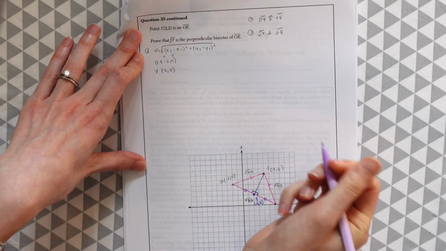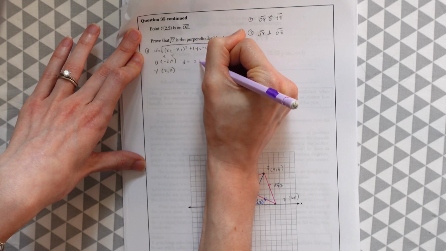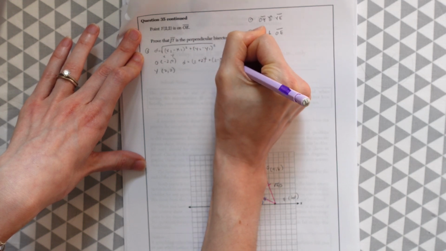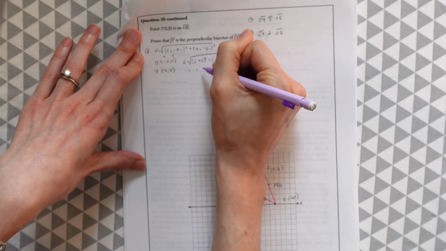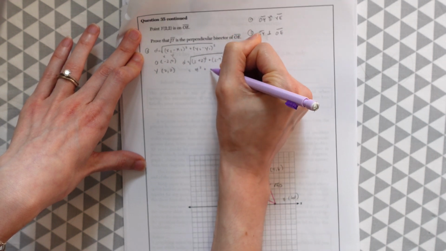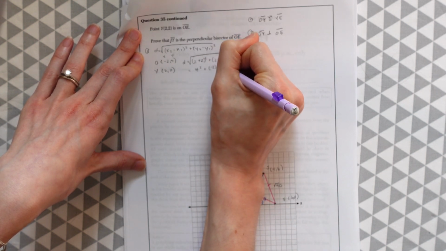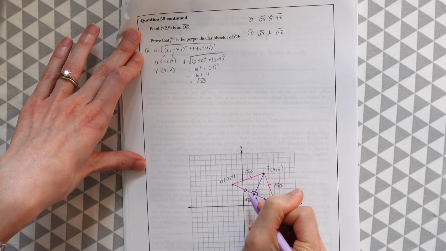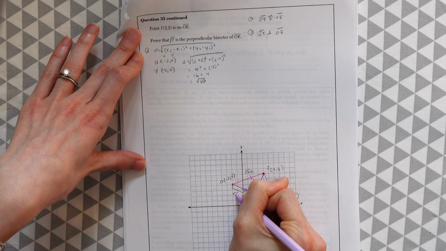We just need to plug these values into the distance formula. So we get radical 20 for this part, OY. I'm just going to fill that in, radical 20.